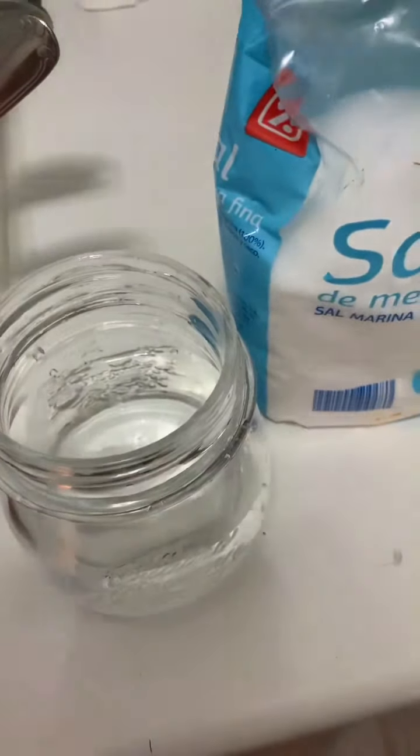But what happens if I take this water and mix it with this salt? Is this still a pure substance? No, right? Water is a pure substance. Salt is a pure substance, but when you mix water and salt, it's now a mixture. We've mixed two things together, the water and the salt, so this becomes a mixture.